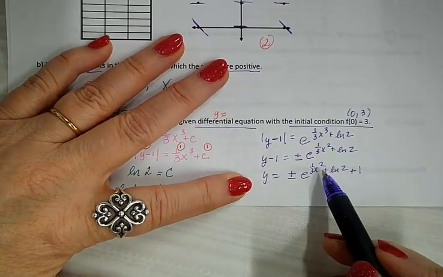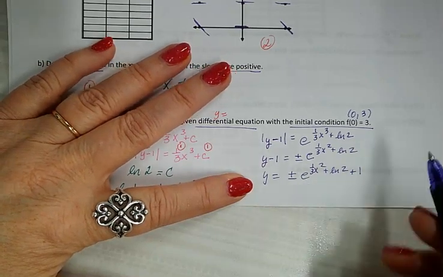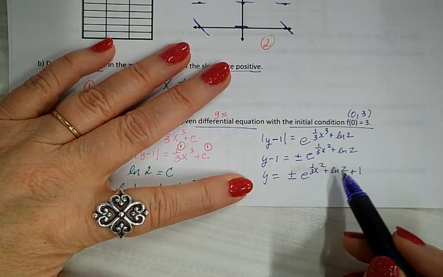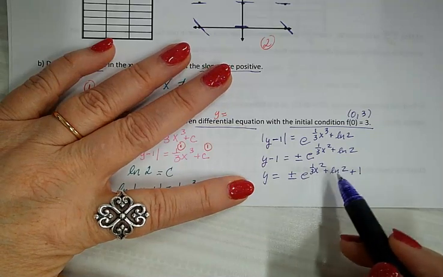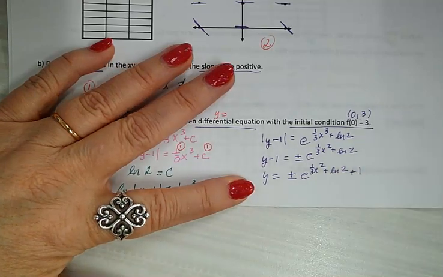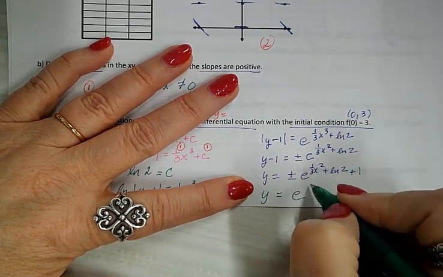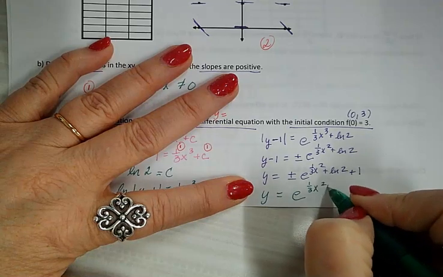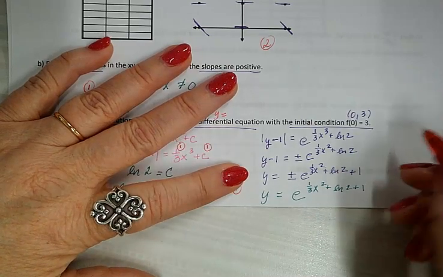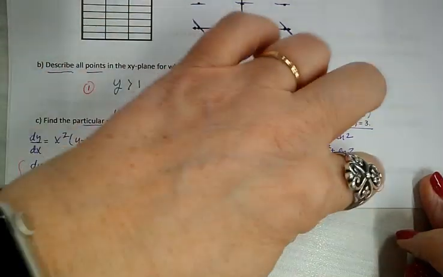So if I plug my 0 in here, 0 times anything zeros this out, and e to the 0 power is just 1. And then I have e to this, so e to the natural log base e of 2 is just 2. And so now I have 1 times 2, which is 2, plus 1, which is 3. And that's what I needed my y value to be. So when I'm picking which equation to use, I'm going to pick the positive one, because the positive one already gives me the positive 3 that I need when I test my condition. And so that would be my final one where I'm going to get that last point. So 2, 3, 4, 5, 6, 7, 8, 9 points.